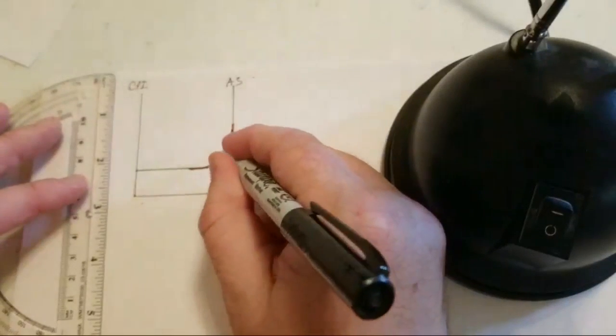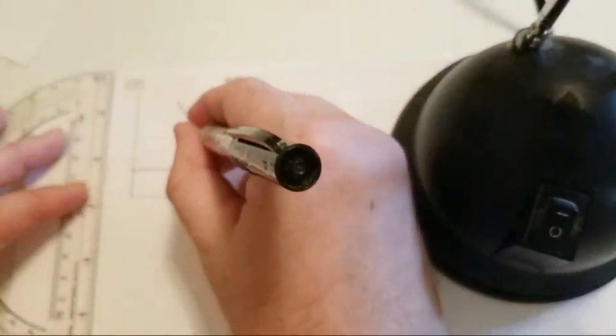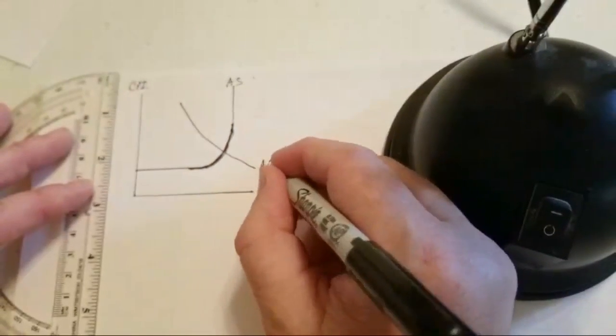And let's kind of clean this up just a wee bit here. I'm sorry, it's a little thicker than intended to be. I'll make sure this looks upward sloping. So AD is crossing AS in the intermediate segment. AD is a negative slope curve.